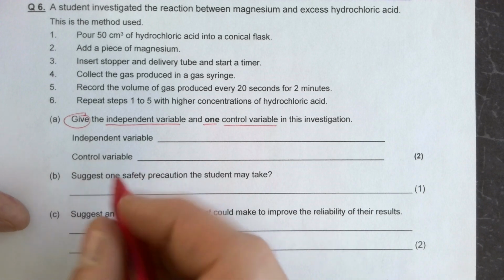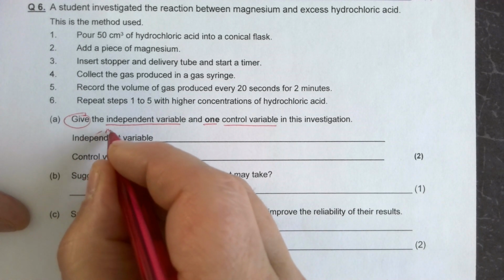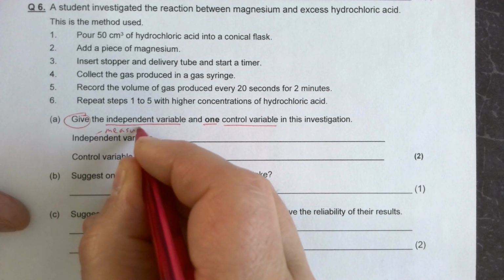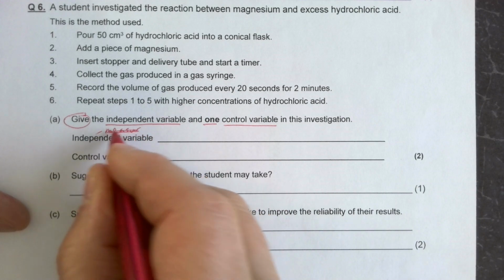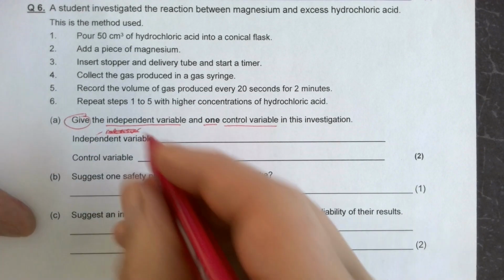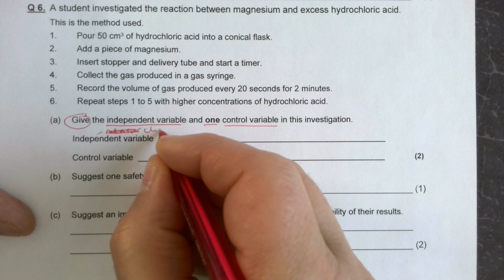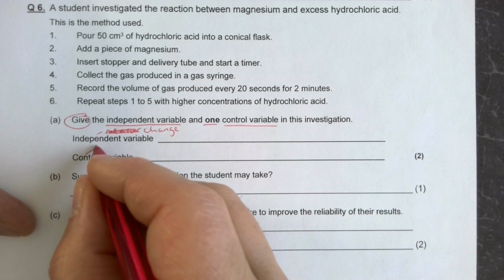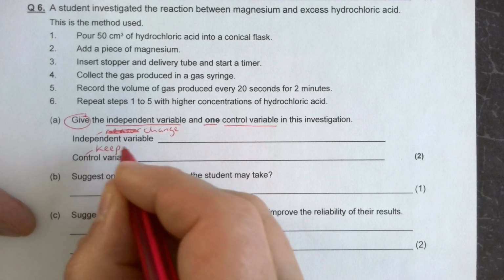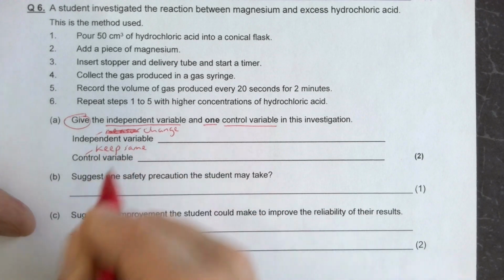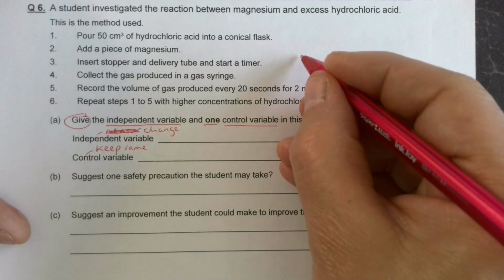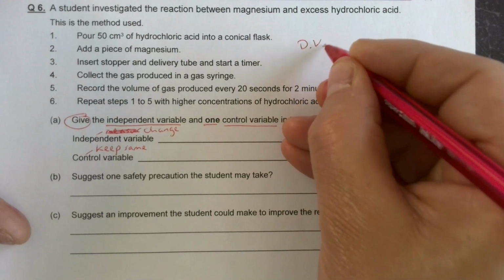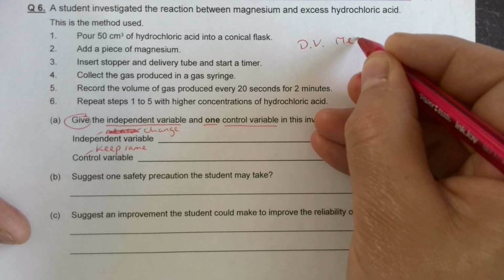So the independent variable, that's the one we measure. No, it's not. I'm so sorry. Let me start again. It's the one we change. Control variable is the one we keep the same. And the dependent variable, that's the one we measure.